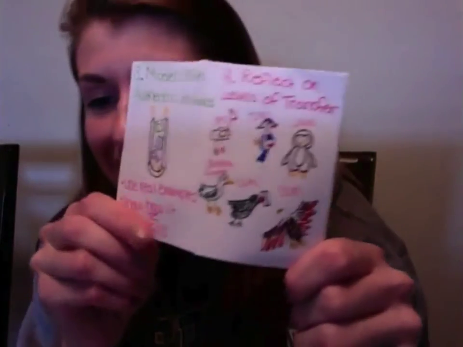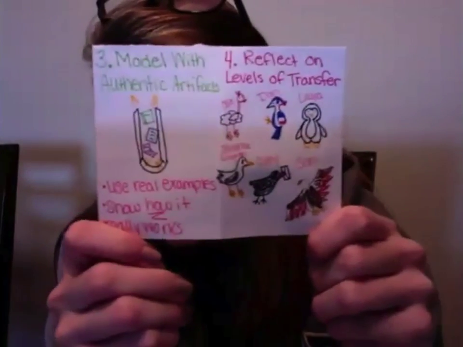Okay, so number 4 is my favorite, and this is reflect on levels of transfer. So you notice that in the book they talk about these 6 little animals, so I was like, well, I have to draw all of these because they're funny, and that's how I remember things too. So when they talk about these things, let me just, oh yeah, there it is.